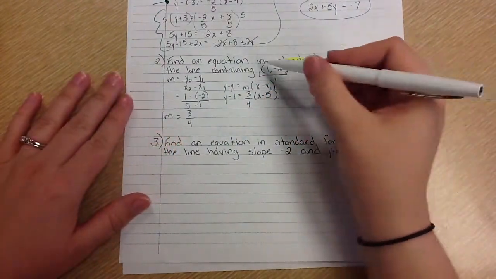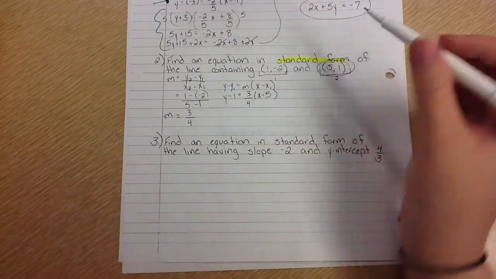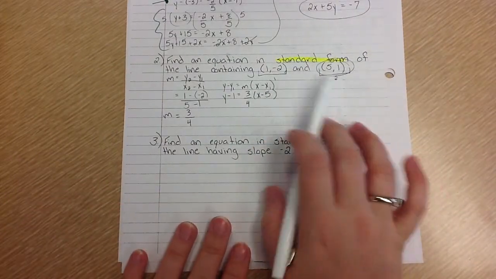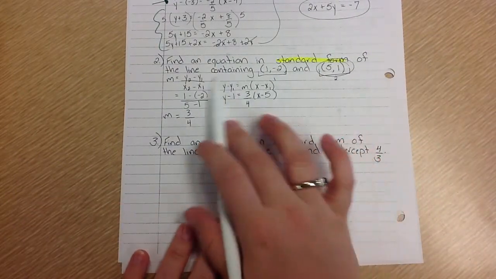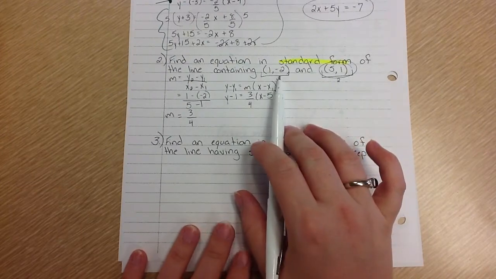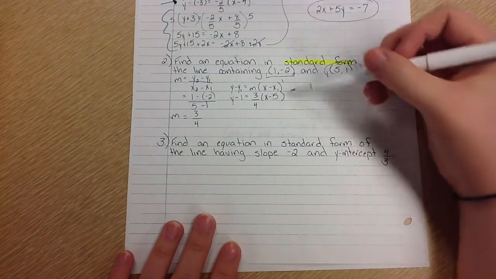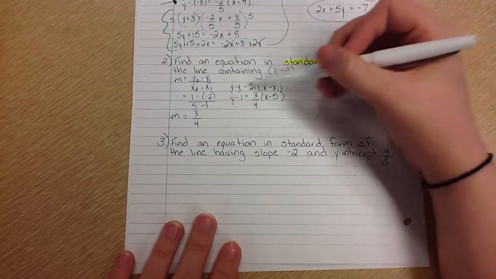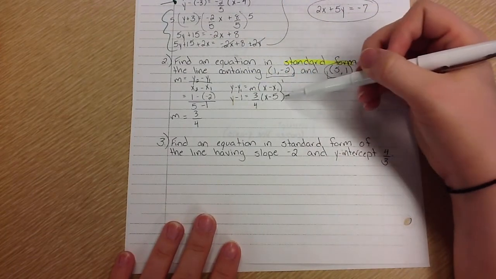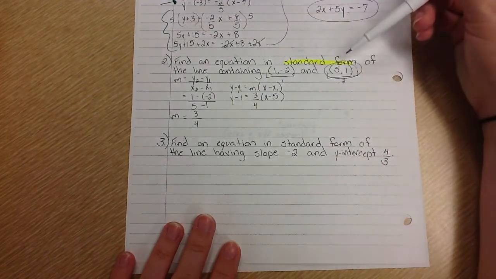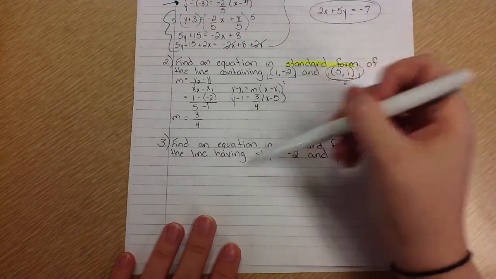Again, you pick and choose which one of the points you use, and you only use one of them. So I used this one to put in. You could have just as easily used this one. You'll get the same thing. Okay, let's distribute. Well, I've got the equation of my line now. This is the equation of my line, but it is in point slope form. I want it in standard form. So now I need to rewrite it.